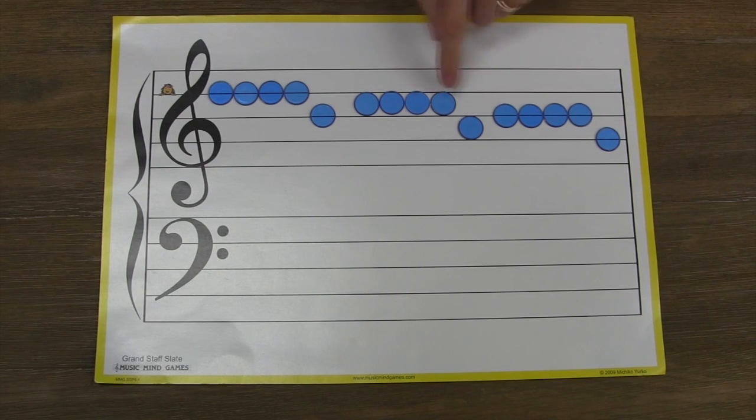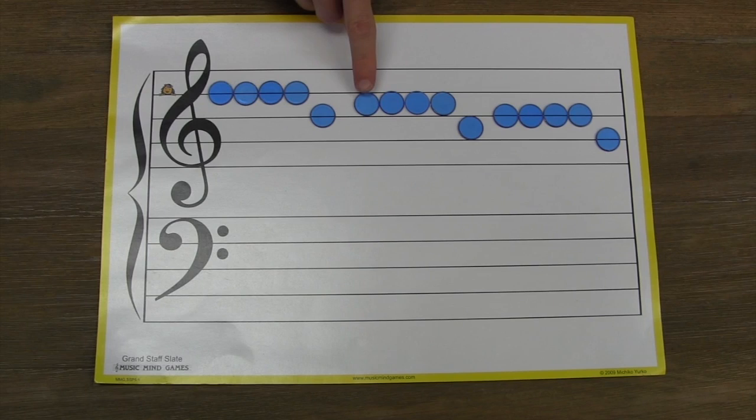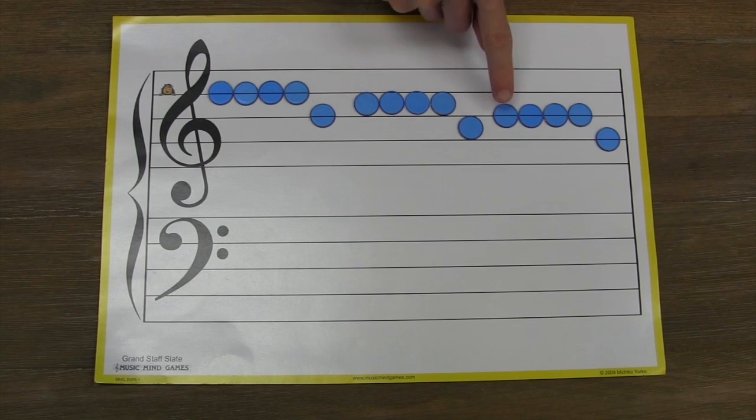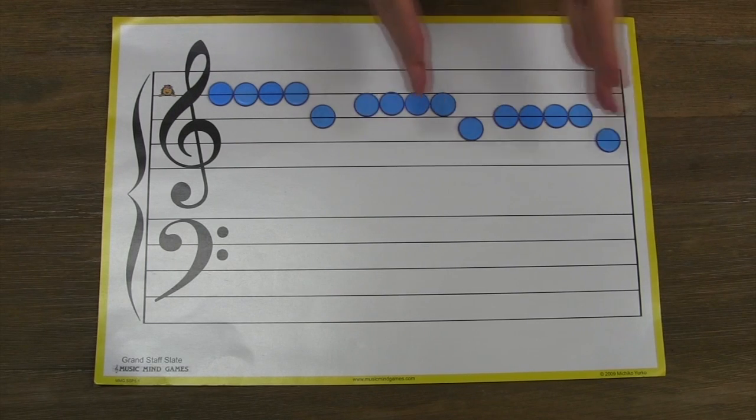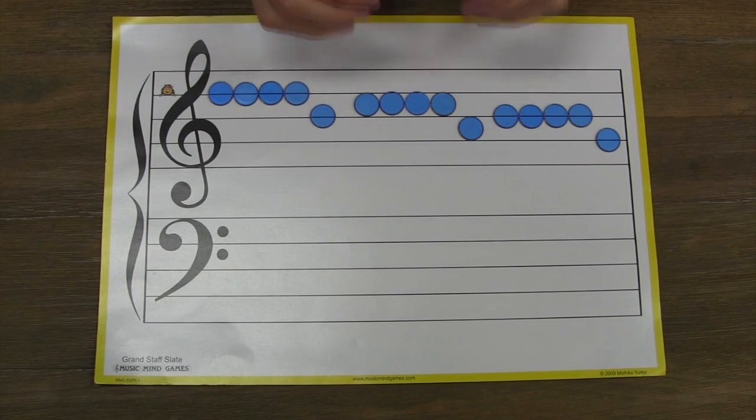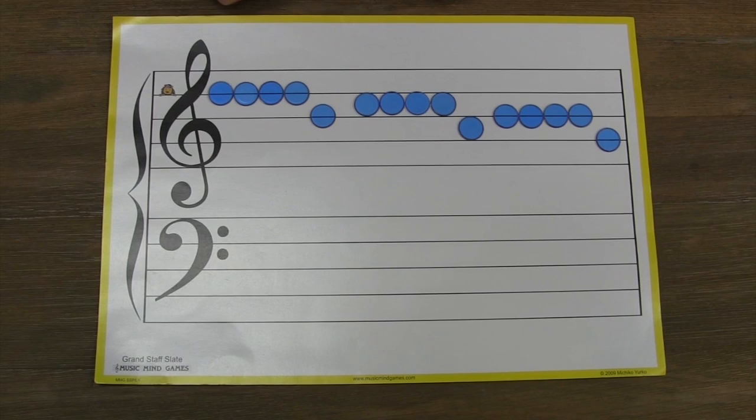Although this time we've gone yet one more step lower. Notice this pattern starts on so, this pattern starts on fa, a step lower, this pattern starts on mi, a step lower. When we have the same pattern again and again, but one step lower each time, we call that a sequence.